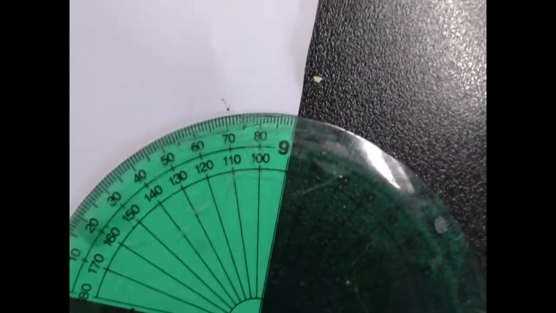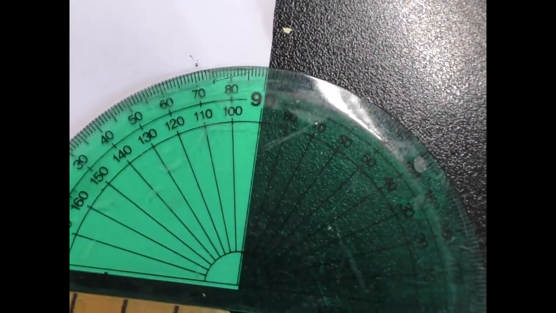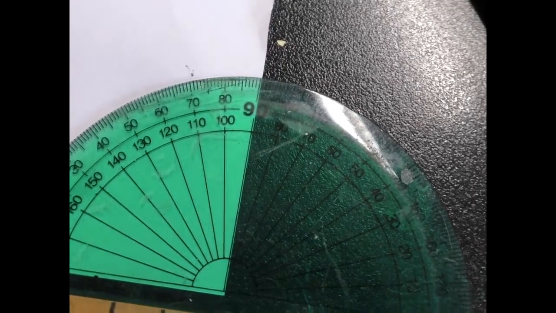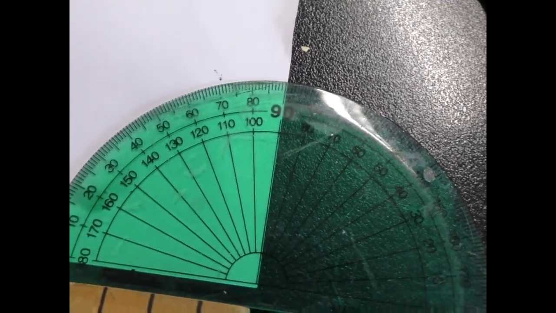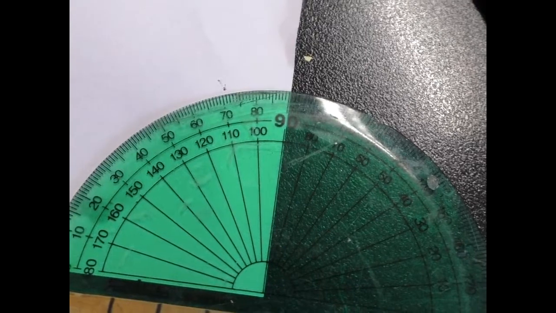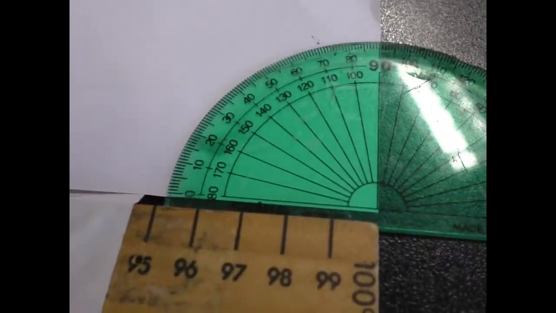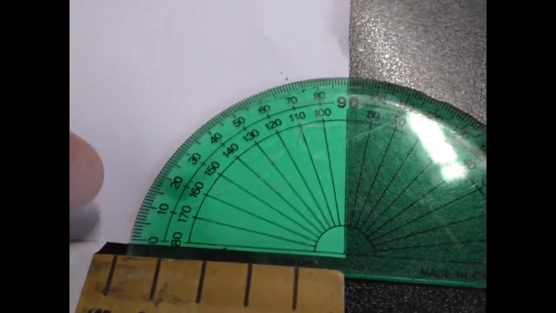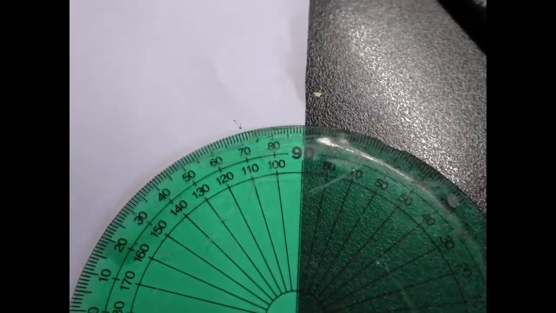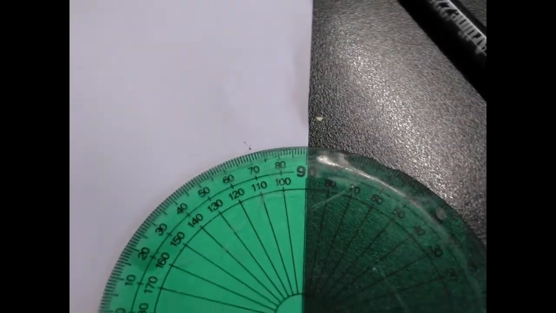So there I've made a little mark, and again that is close enough to 110, as you can see there, or if you like 70 degrees from here, the angle with the ruler. So that angle there is about 70 degrees.